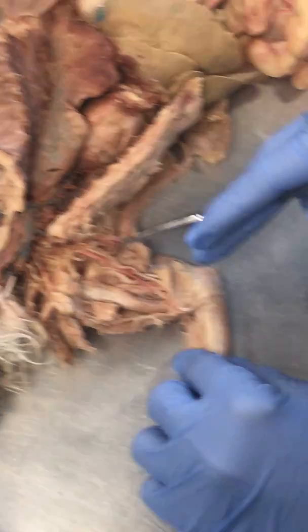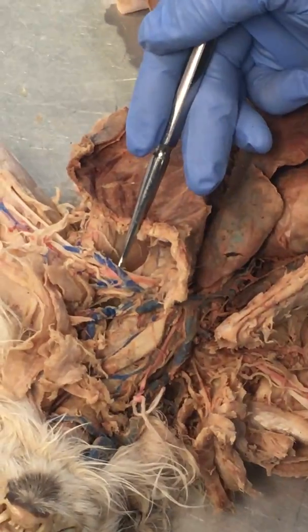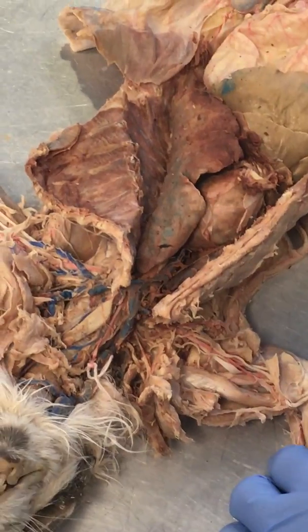Brachial arteries, we talked about that. Artery in the arm, okay? Brachial artery and vein right there, axillary artery and vein right there. Radial artery, talked about those, and the ulnar arteries as well.